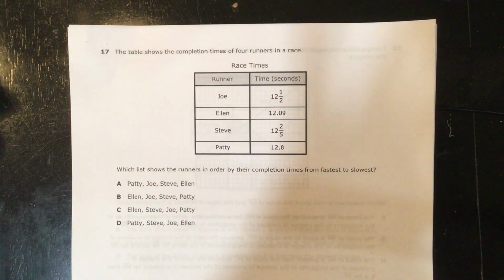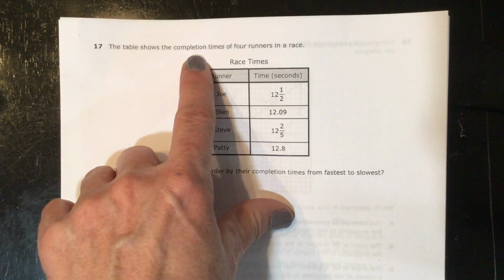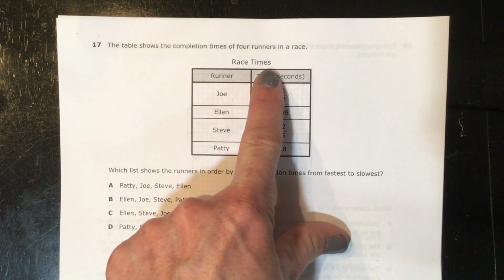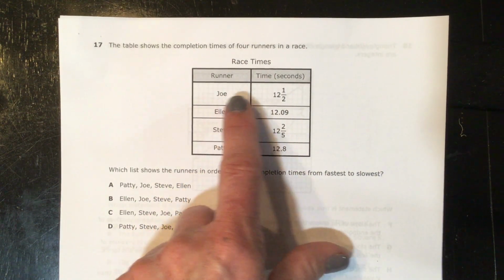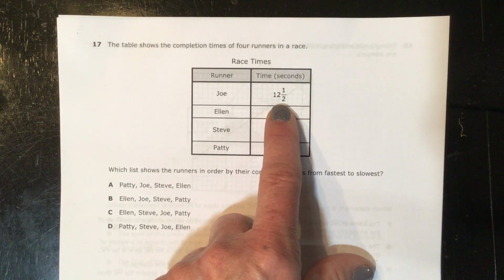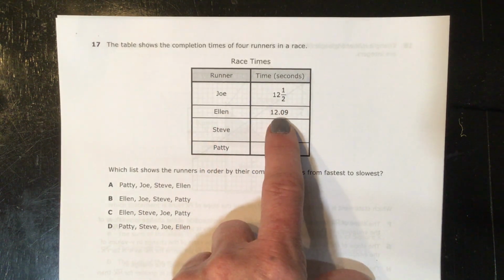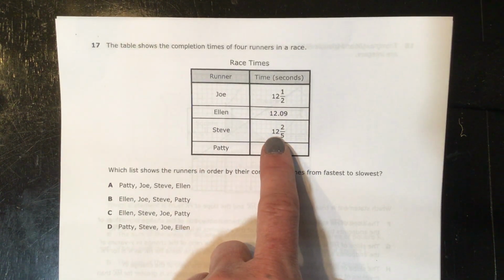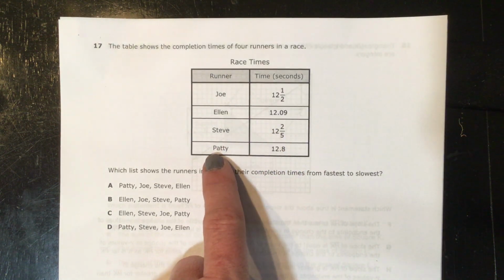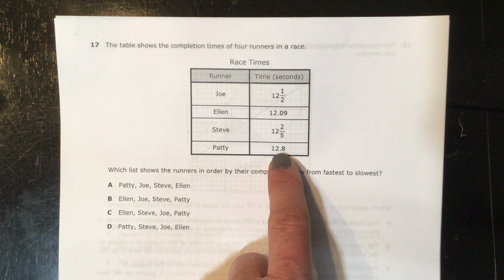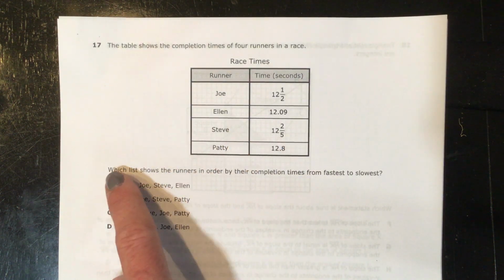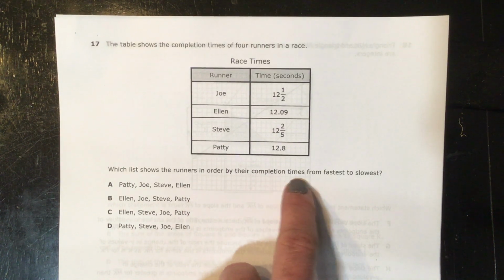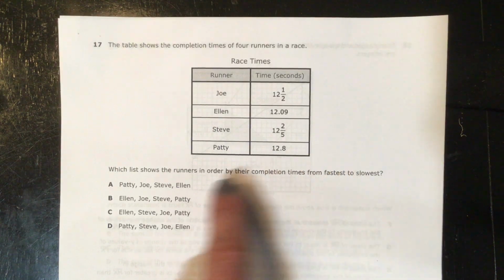Question 17. The table shows the completion times of 4 runners in a race. Joe, 12 1/2 seconds. Ellen, 12 9/10 seconds. Steve, 12 2/5 seconds. Patty, 12 8/10 seconds. Which list shows the runners in order by their completion times from fastest to slowest?